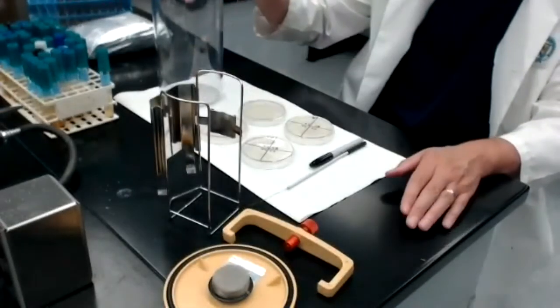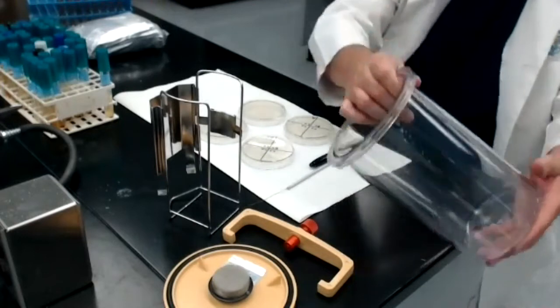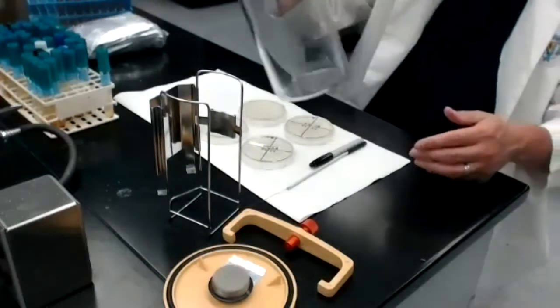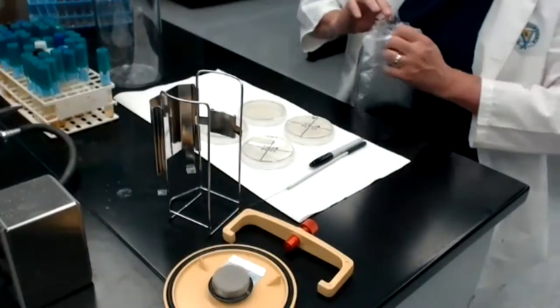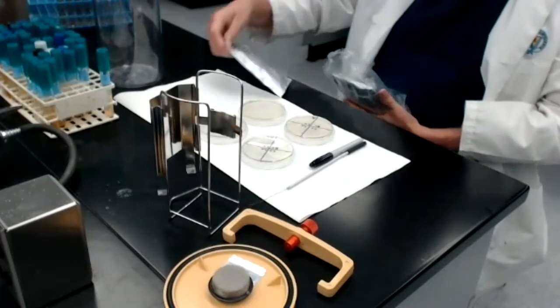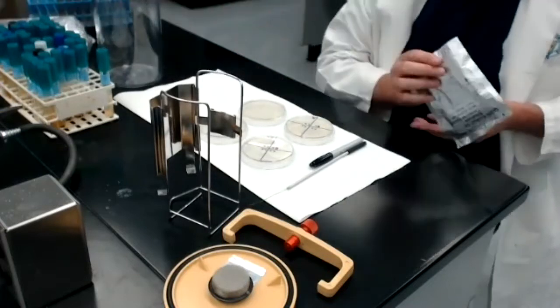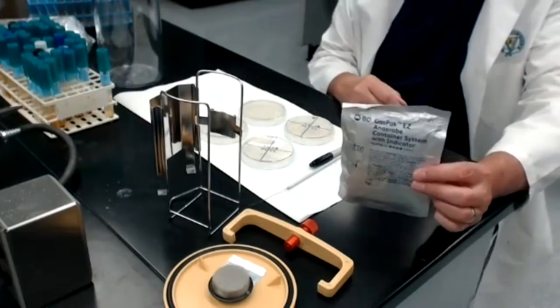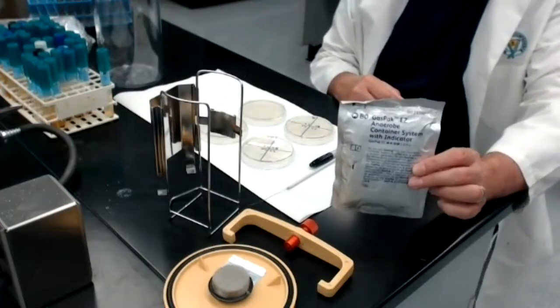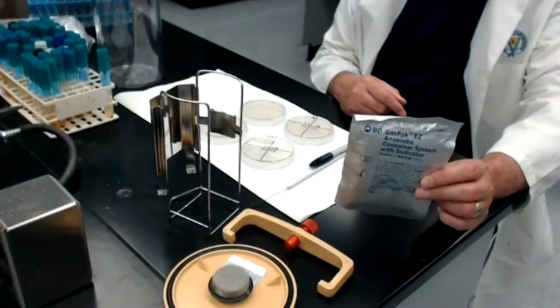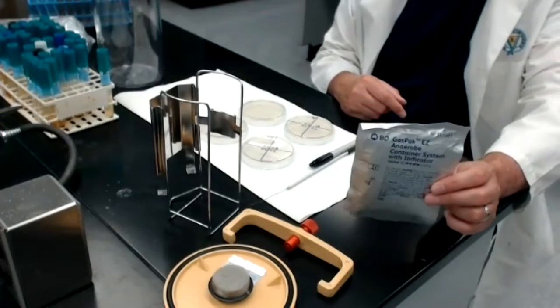Of course, there's the jar itself. And there is a special envelope that is sold to us enclosed in a foil packet.